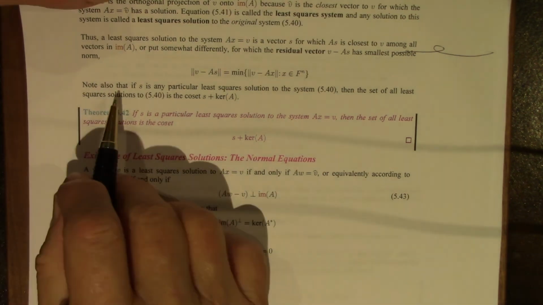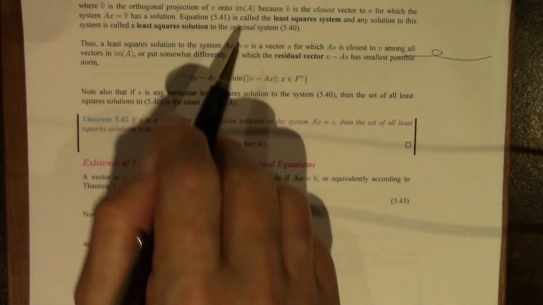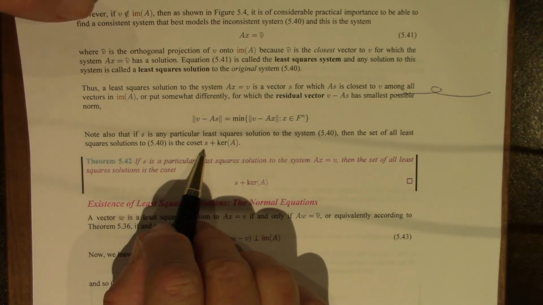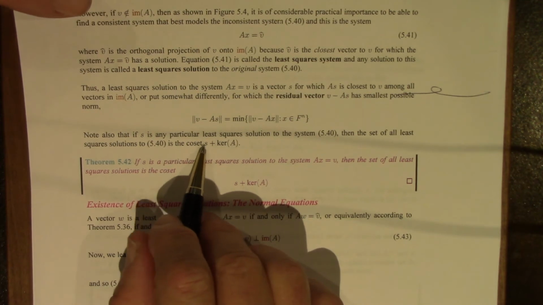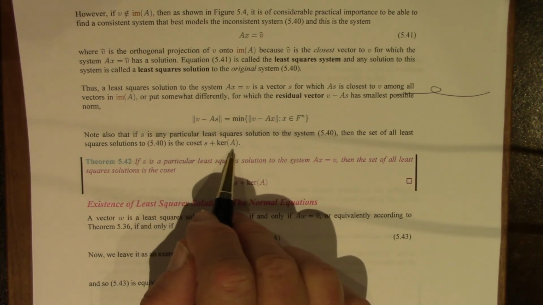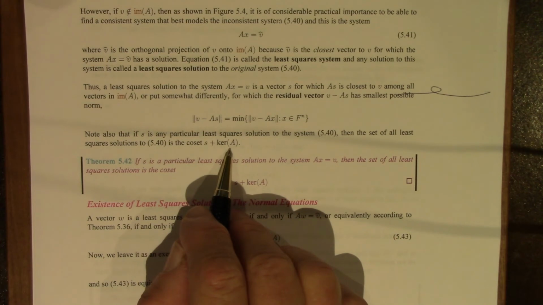And it's important to note that if S is any particular least squares solution to the original system AX equals V, in other words, a solution to AX equals V hat, then the set of all least squares solutions is the coset S plus the kernel of A. This just follows from elementary theory of systems of linear equations, the relationship between a solution to a non-homogeneous system and the solutions to the homogeneous system.